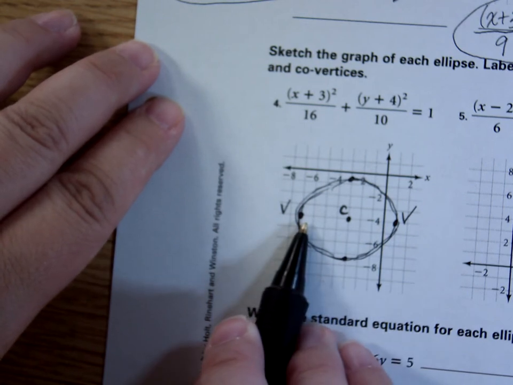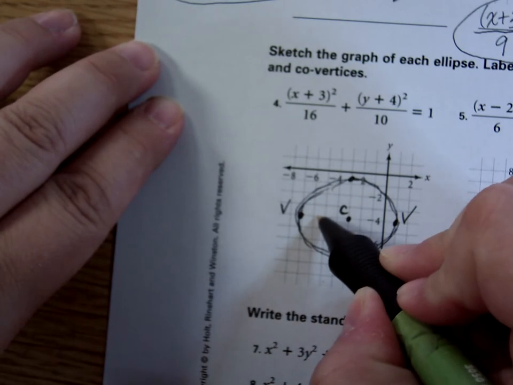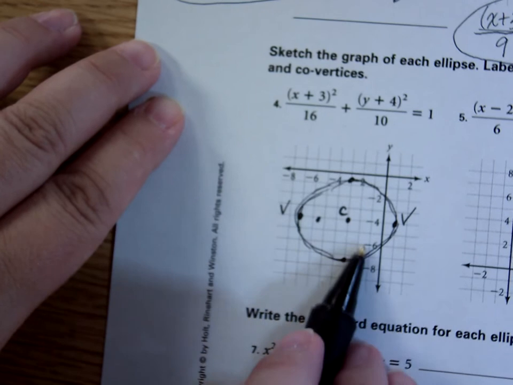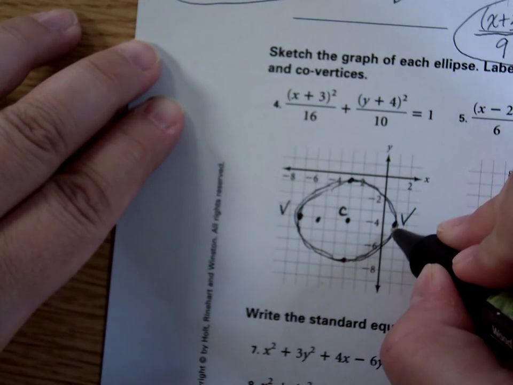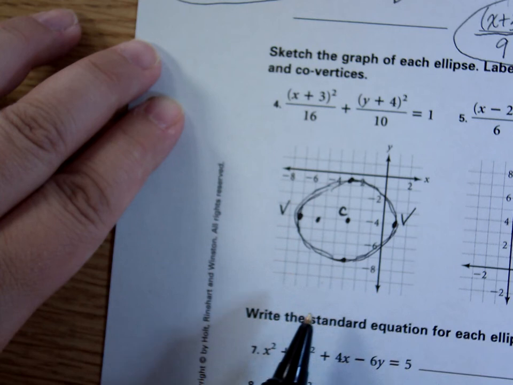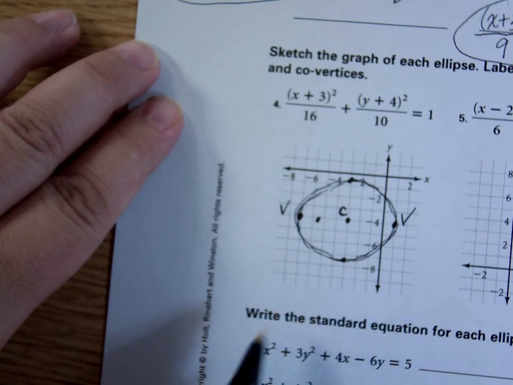-3 minus square root of 6, I would do the exact same thing I just did. -3 minus square root of 6 is going to be -5 point something. So somewhere in here between -5 and -6. -3 plus square root of 6 is going to be somewhere in the 1 point something. Excuse me, no it's not. Hang on. -3 plus square root of 6.